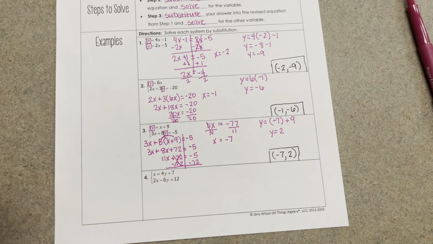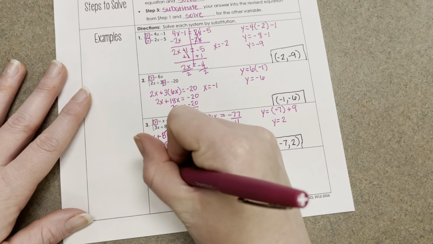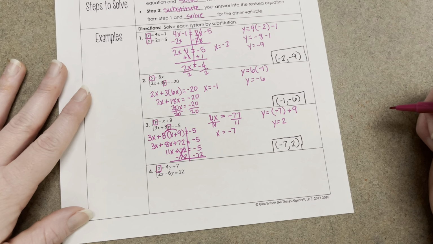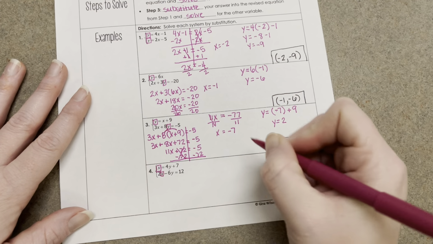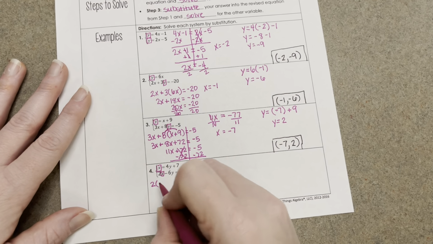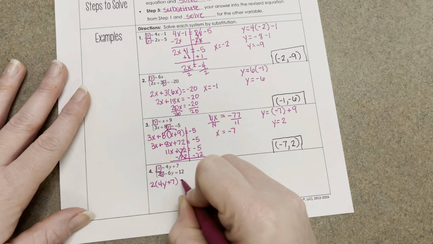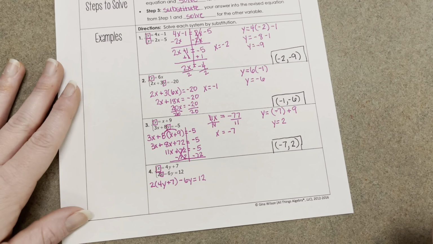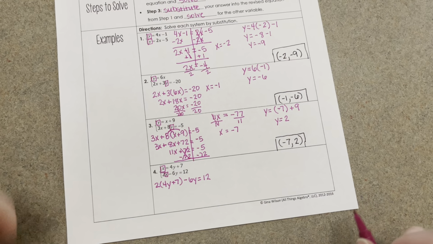Okay, next problem, number 4. Number 4 changes it up just a little bit because now that equation is solved for x. So instead of plugging in for y, since this says x equals, I'm going to plug in for x. So 2 parentheses, we're going to plug in what x equals, 4y plus 7 minus 6y equals 12. The only part of that equation that you change when you substitute is whatever the variable equals.